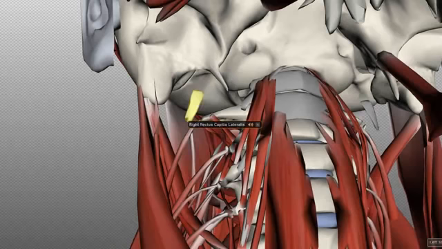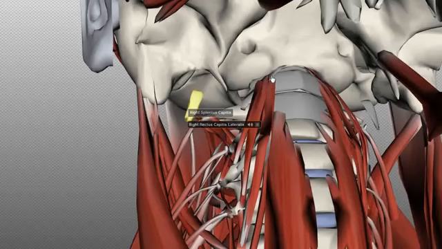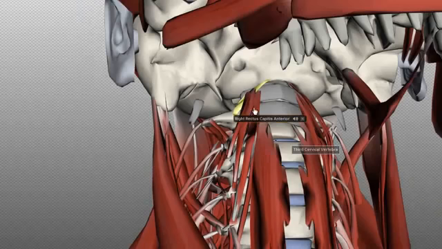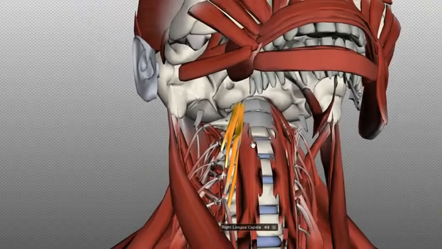So there you go, that's the prevertebral and lateral muscles. You've got the rectus capitis muscles, so the rectus capitis lateralis, you've got the rectus capitis anterior, and then you've got the prevertebral muscles. You've got the longus capitis and the longus colli.